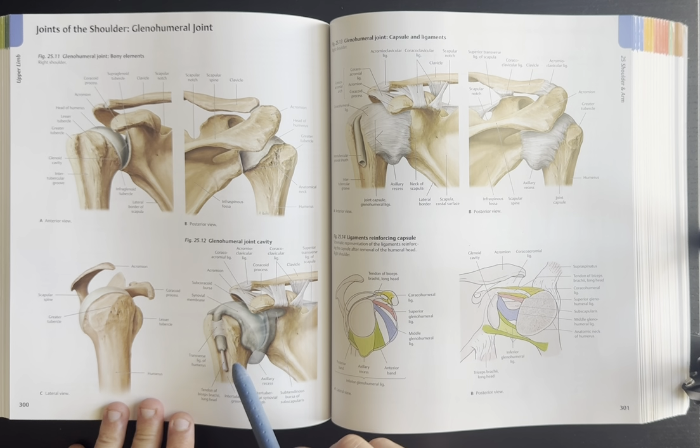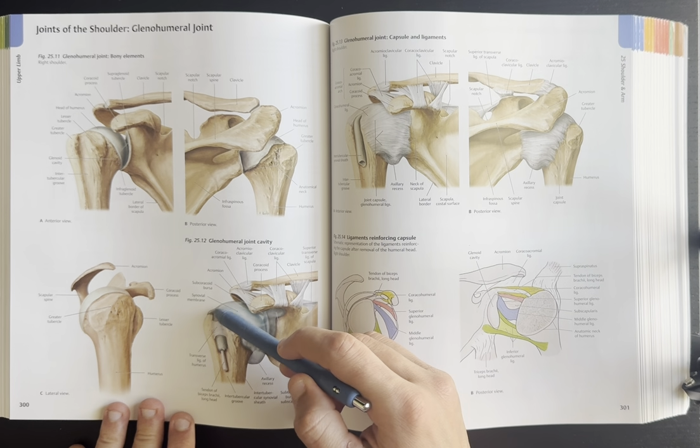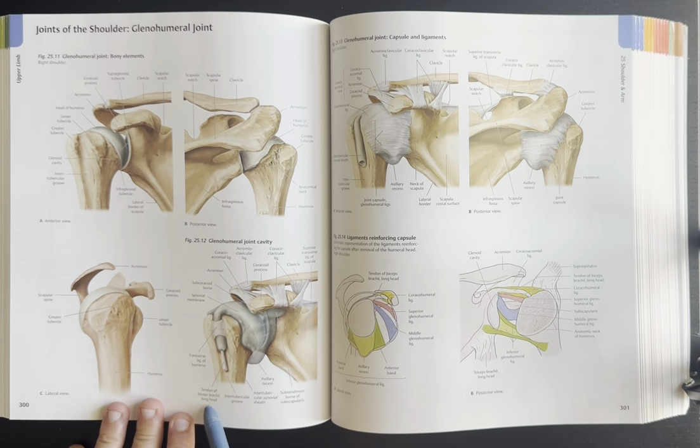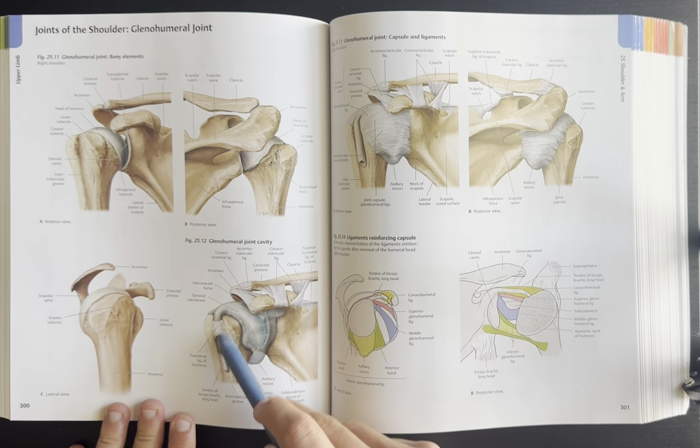And then we haven't seen this before, the transverse ligament of the humerus, which is assisting in holding the tendon of the biceps brachii long head. Now, quick breakdown of the nomenclature here, biceps brachii. So bi means two, and seps is a kind of derivative from cephalo, which means head. So two heads of the biceps brachii muscle. This is one of them.